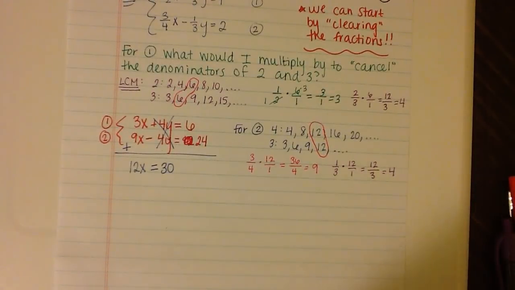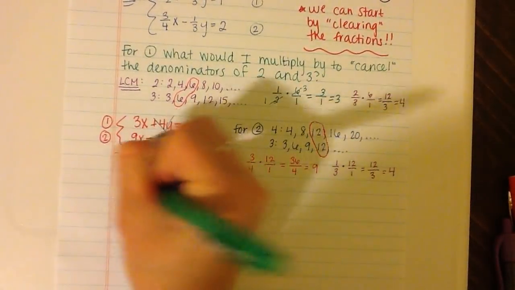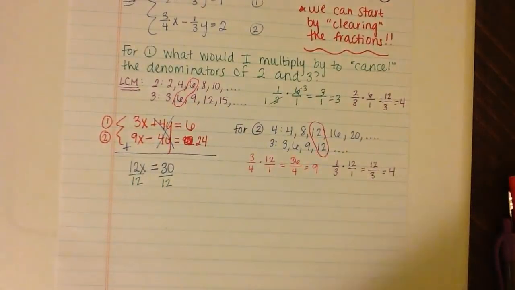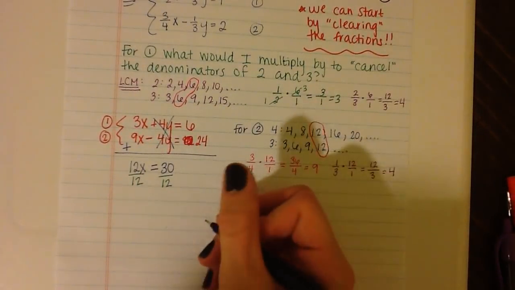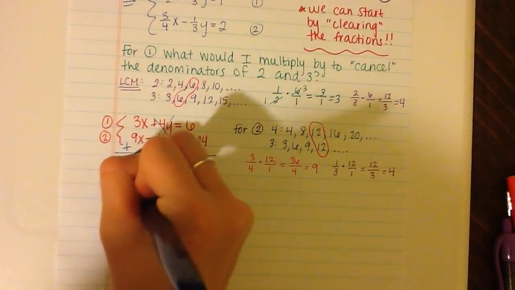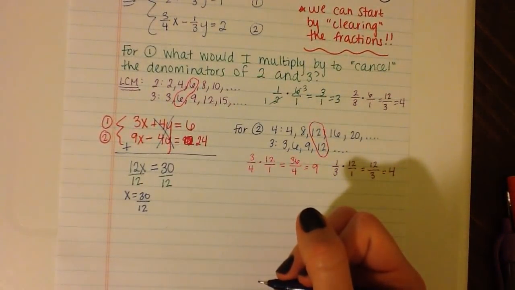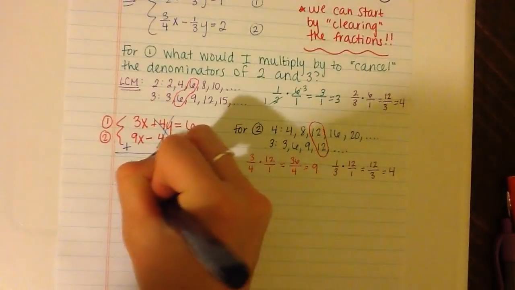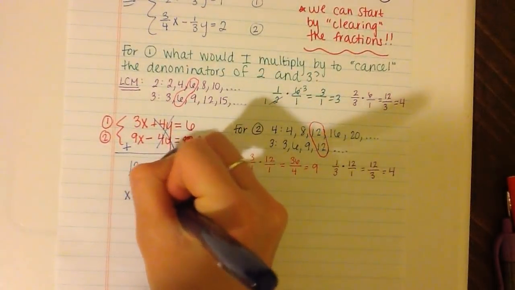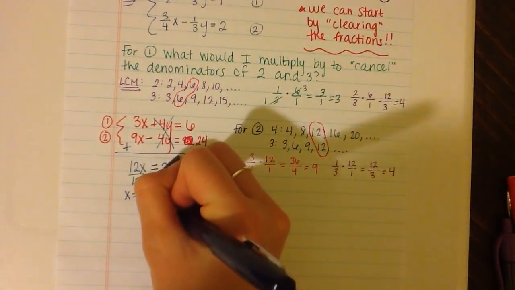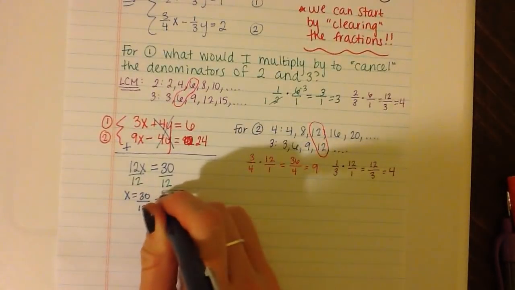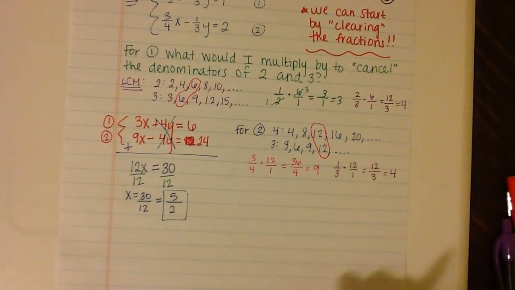Now let's go ahead and solve for x. So divide both sides by 12. So x is 30 over 12, which can be simplified. If you divide both by 6, 30 divided by 6 is 5. 12 divided by 6 is 2. So our x is 5/2.